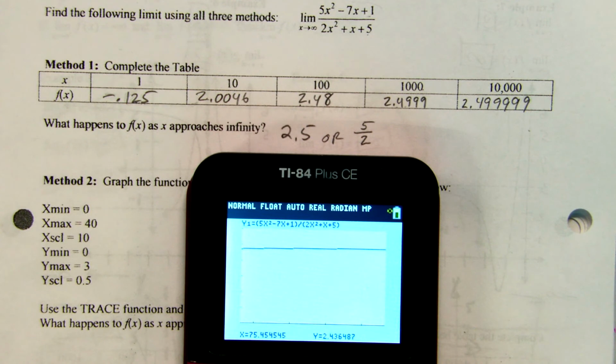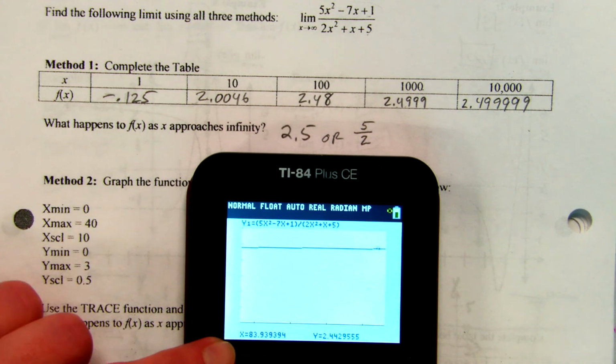I don't know that I feel like spending that much time on this, but if we keep going, okay, I'll keep going. So we're almost to 100 where we had 2.48. I'm not going all the way to 1,000. We're at 2.4.